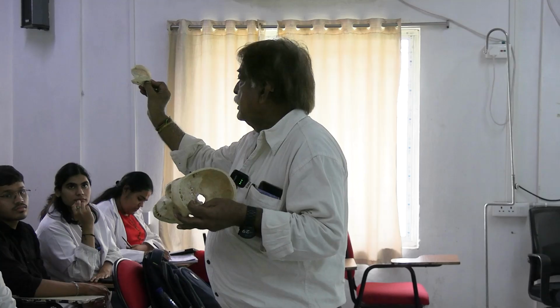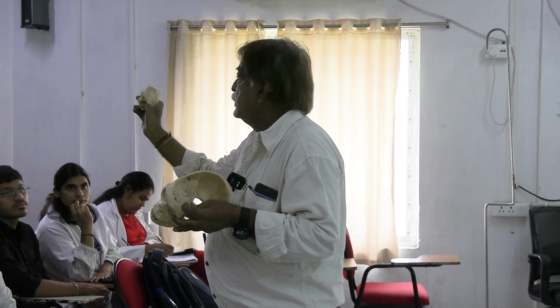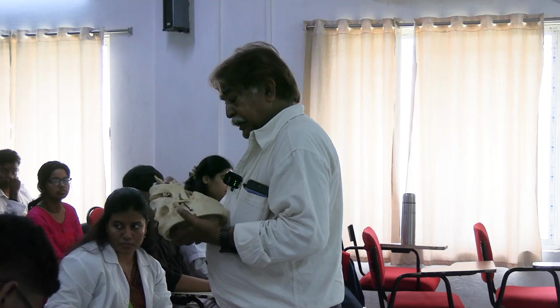Now the mandible is here, articulating with the temporal bone. You will see it in yourself. And see, this is the styloid process. When I told you about the tongue, it is the stylopharyngeus muscle.